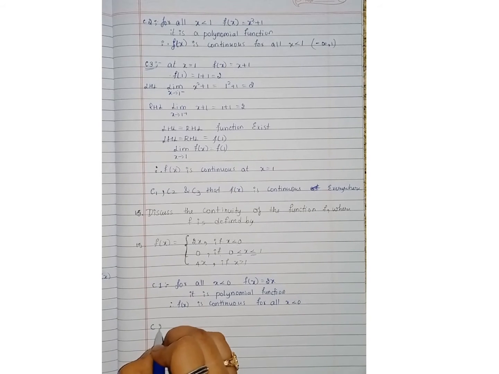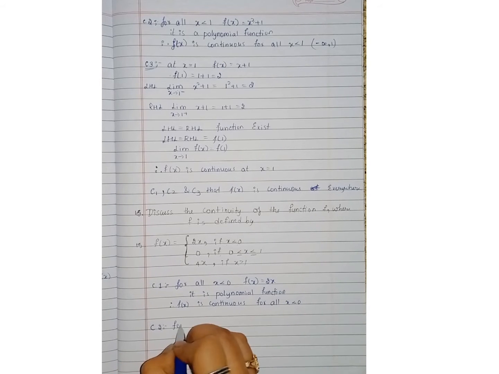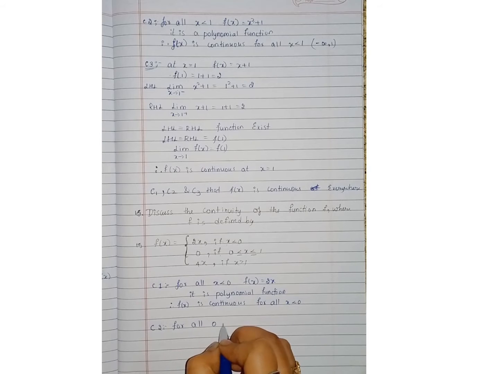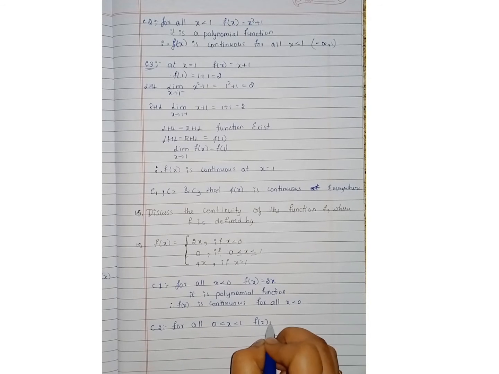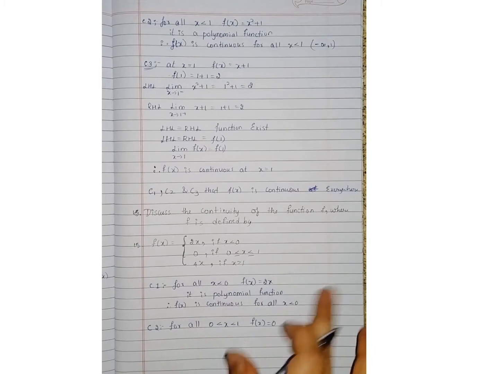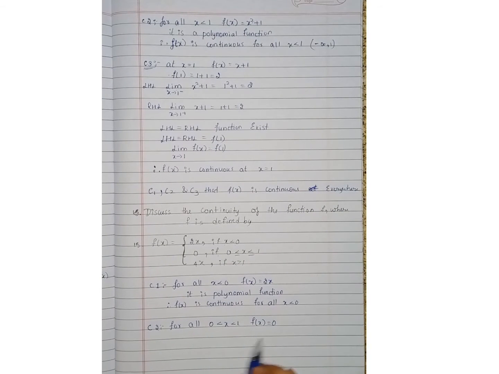Okay, and in case 2 we'll see for all 0 less than x less than 1, the function here is 0. We are not taking equal. Okay, so we can see it is a constant function whenever x is greater than 0 and less than 1, the function is 0.